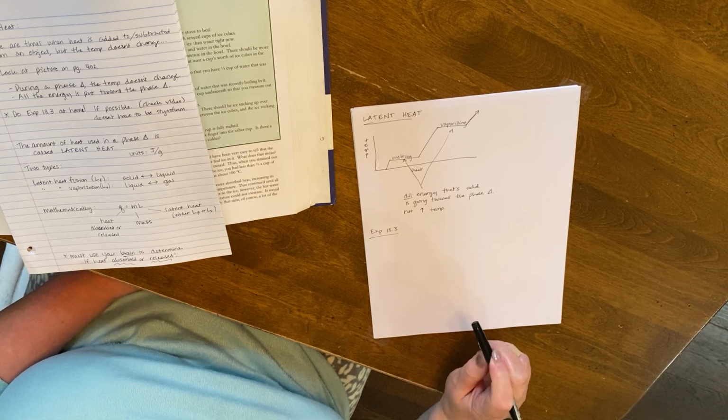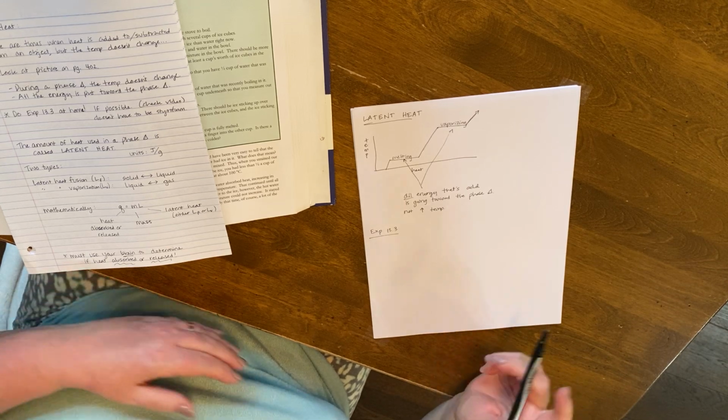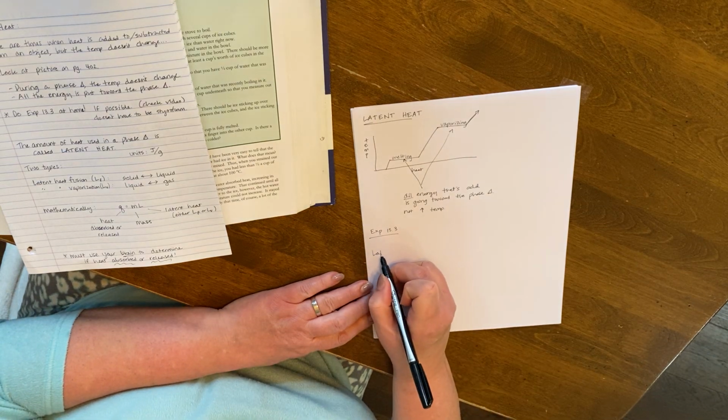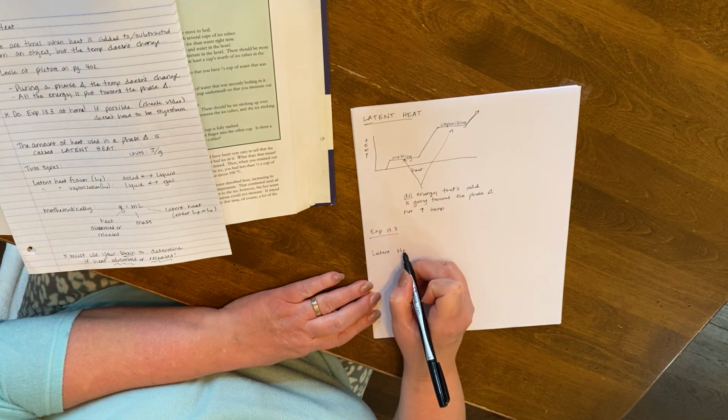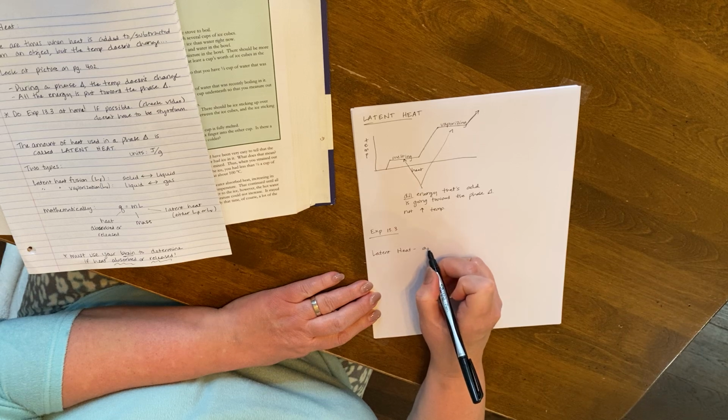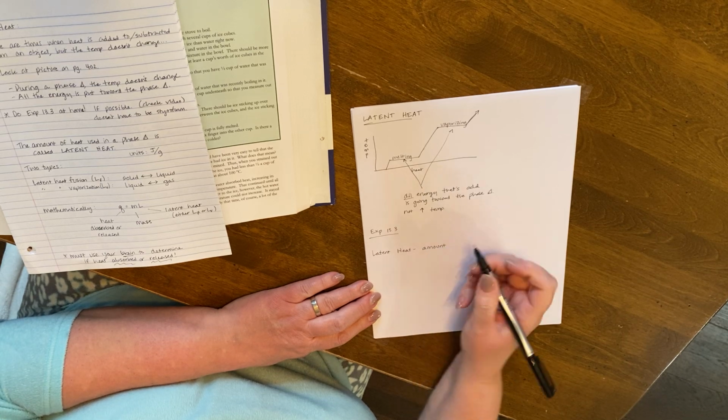Okay, so the amount of heat used in a phase change is what we call latent heat.